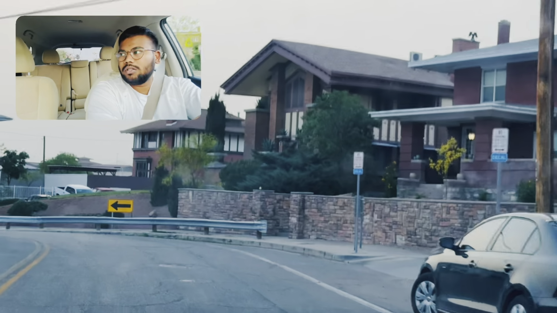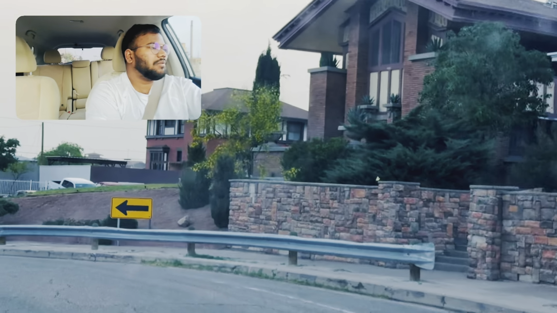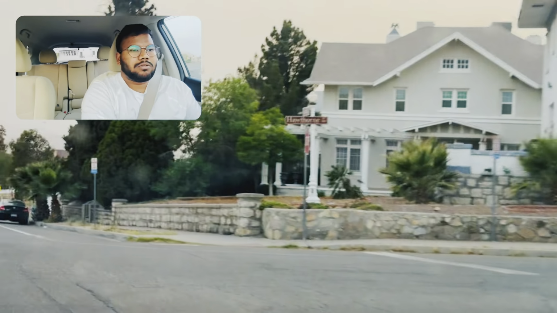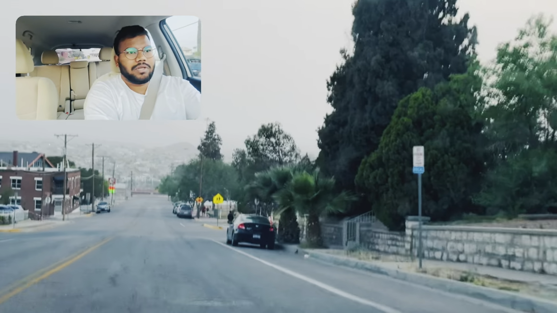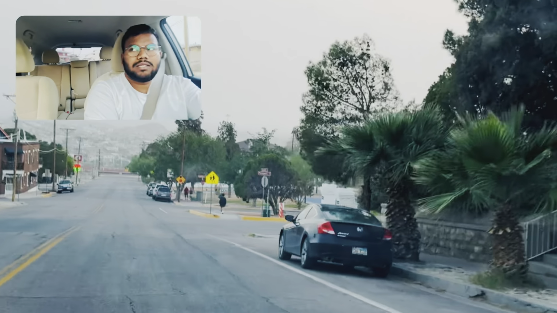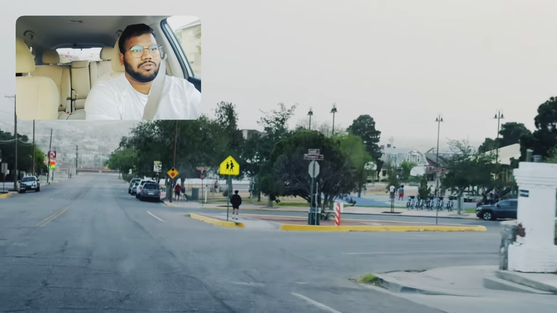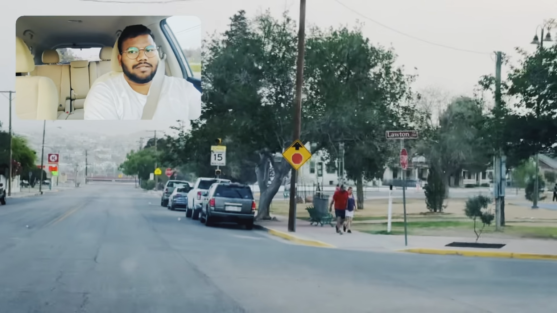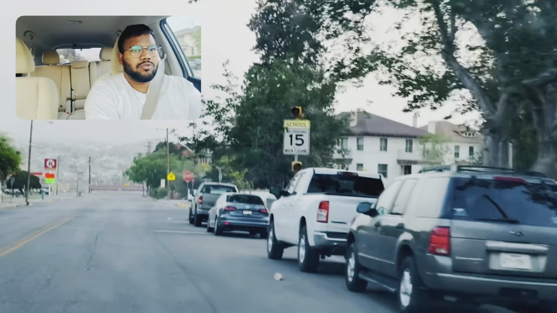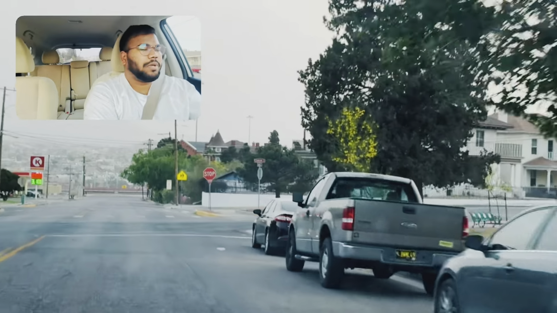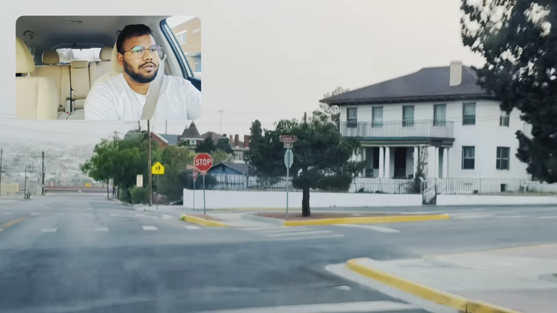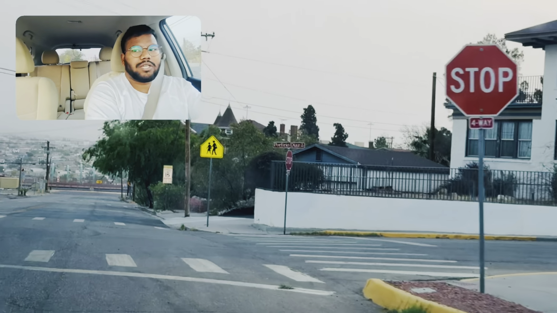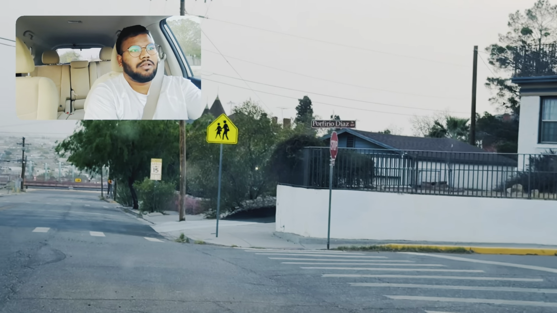Also, you have to check all 3 mirrors in case any vehicle is coming from your back, and you need to give them right of way. I can comfortably drive now because there is no car coming, but I see a car behind me and I want to take a right turn, and the sign says there is a stop sign ahead. This is a school zone, so your speed limit should be less than 15 or 20, and my stop sign is here. So I'll stop here for 3 seconds and then I'll take a right turn.